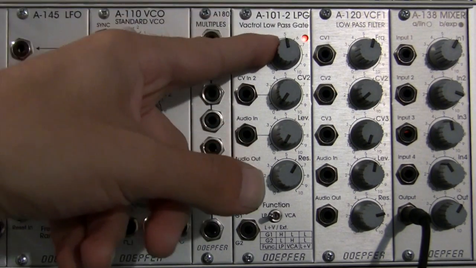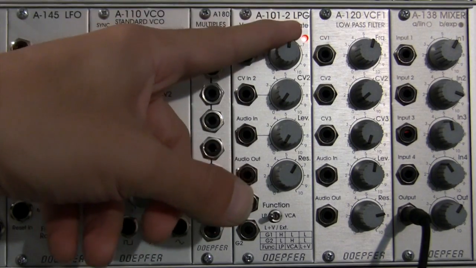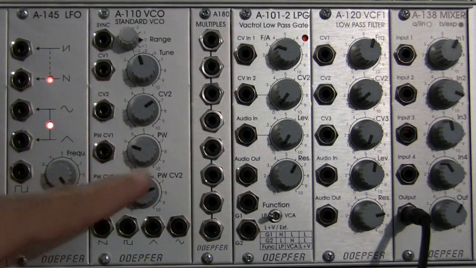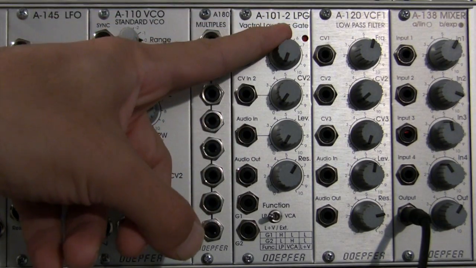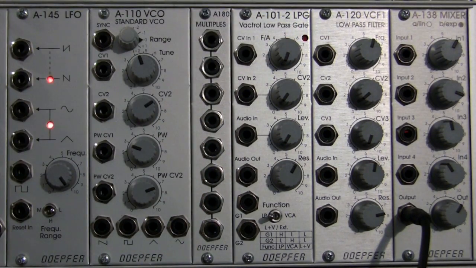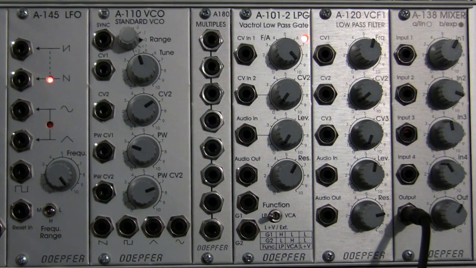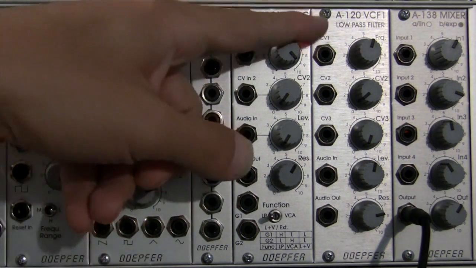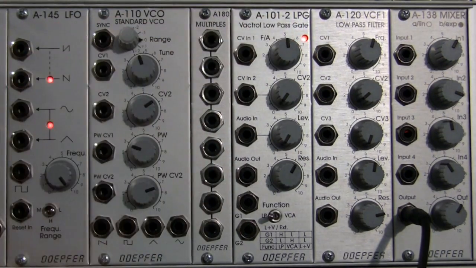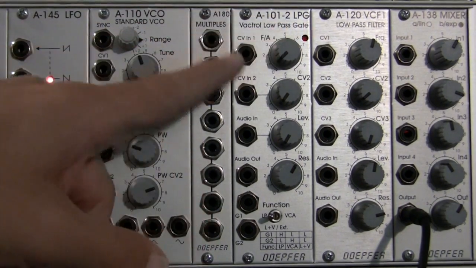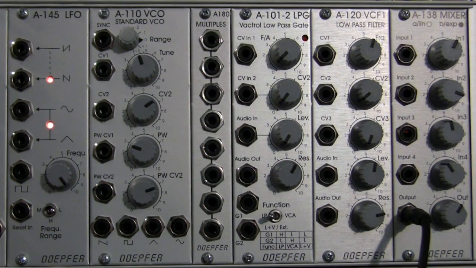So this right here is going to be telling the filter what frequency we want to filter the incoming signal at. So all the way counterclockwise, the filter is going to be closed, so there'll be no signal passing through the filter. And all the way clockwise, right there, all signal will be passing through. And then somewhere in the middle here, you can filter out certain frequencies of whatever waveform you're feeding it. This will become a little more clear once we get into the demo, and it'll start to make more sense. But that's the first row of inputs and dials.